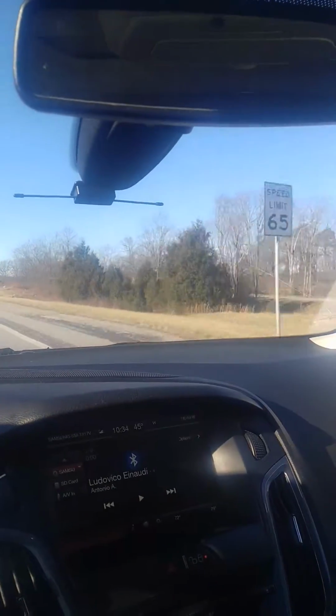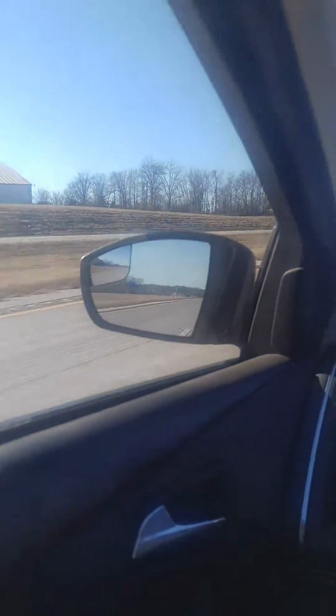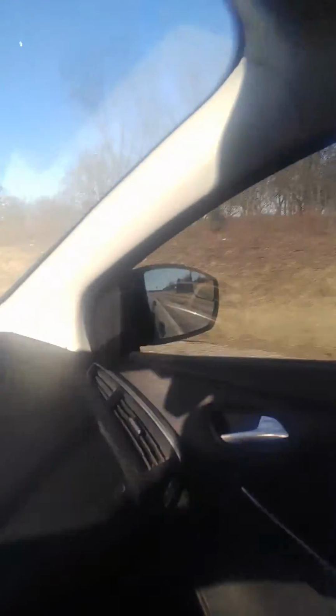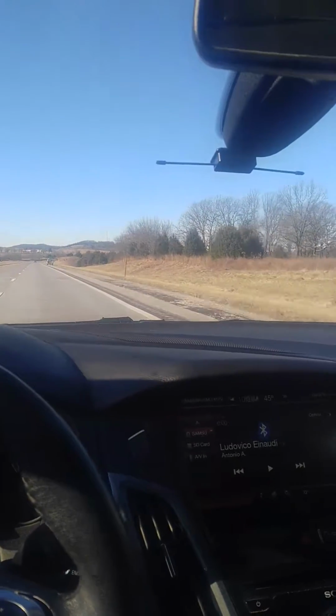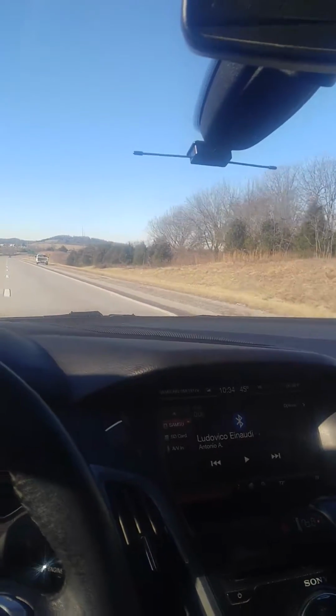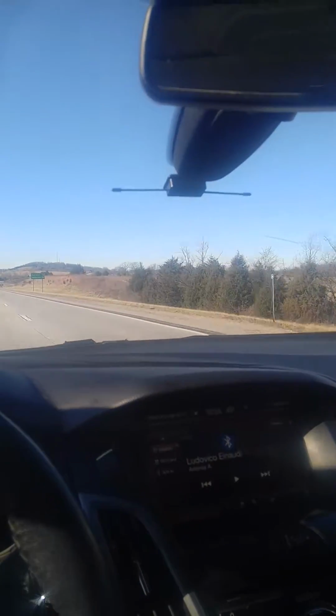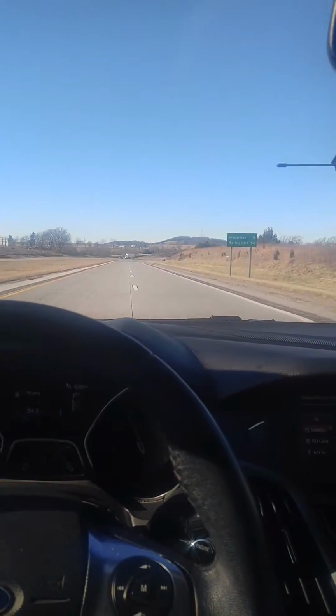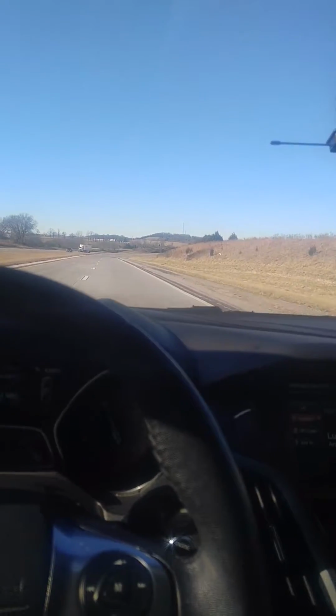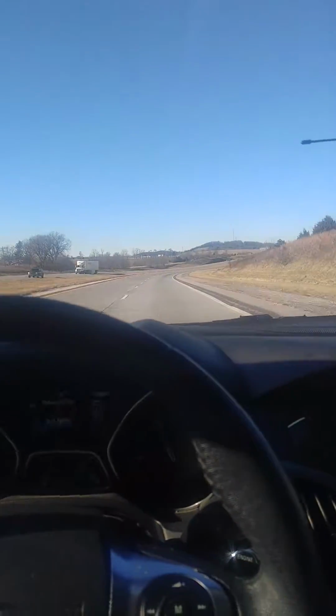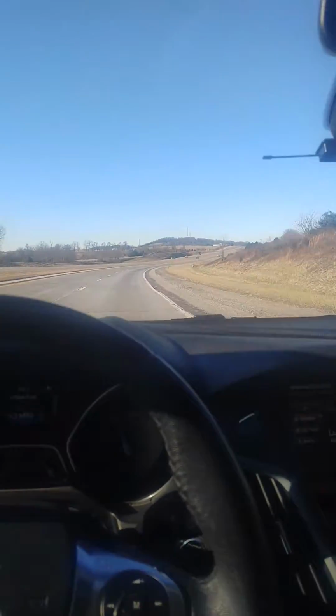65 miles an hour sign there. Looking in my side mirrors and my mirror there and there. And I see a truck on the side of the road, so I'm going to move over just to avoid, because you never know what could happen with that, because they could open their door and get out, and then you have a door sticking out in your lane. It's always best to move over.